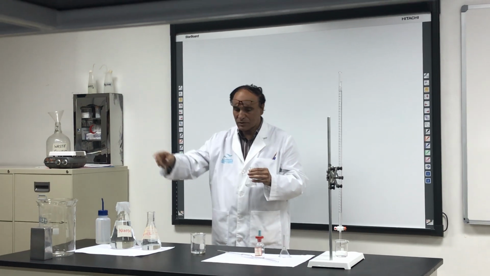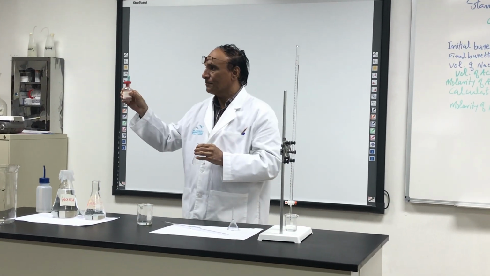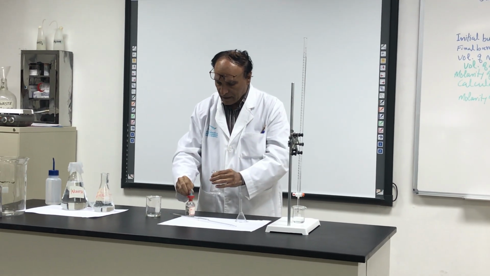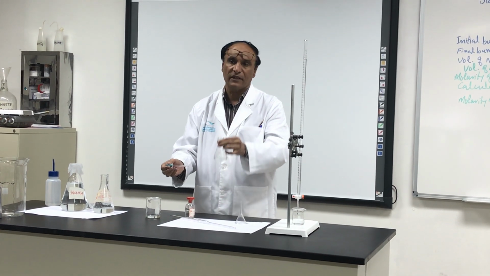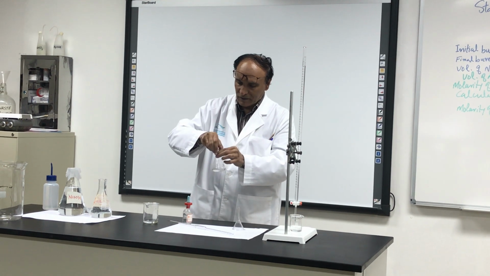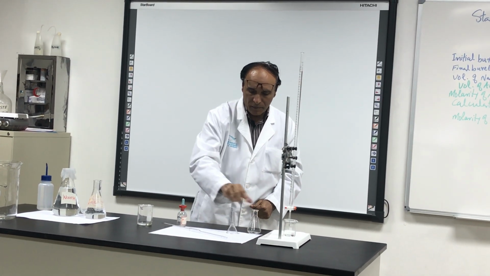Then there will be also indicator, phenolphthalein, which will tell us the end point. And you take this one and put 1 or 2 drops of the indicator. 2 drops of indicator, and now this is ready. This is ready. This is the job.